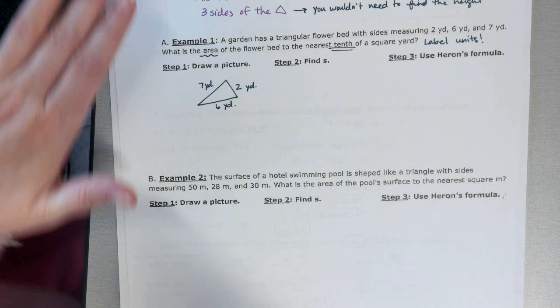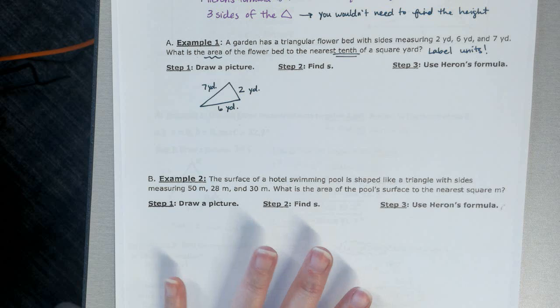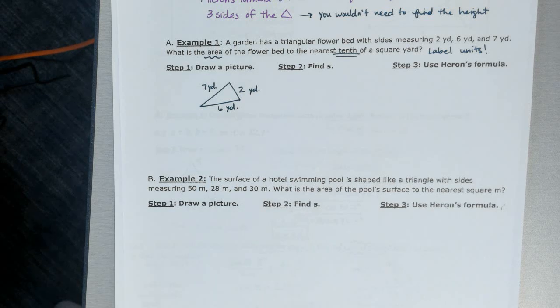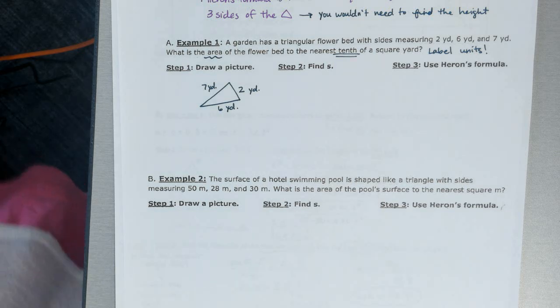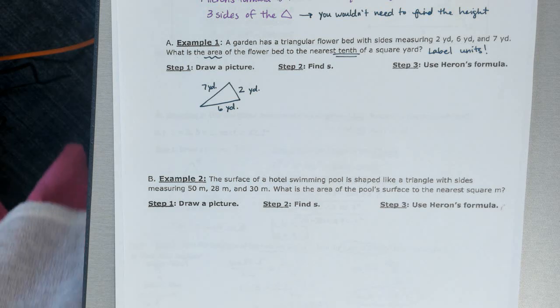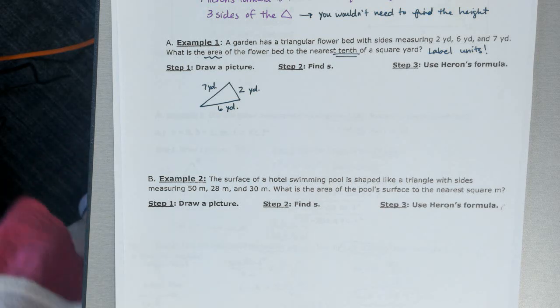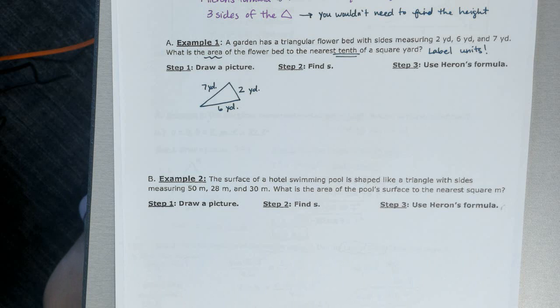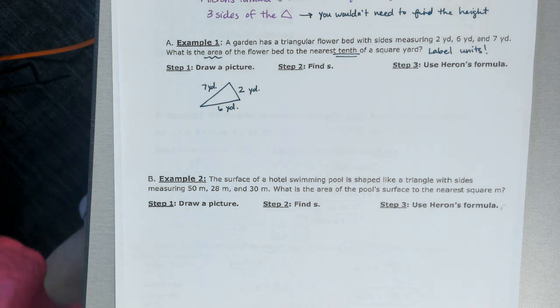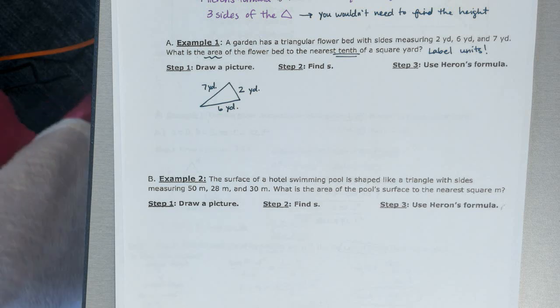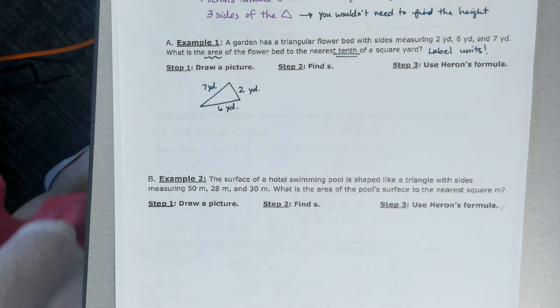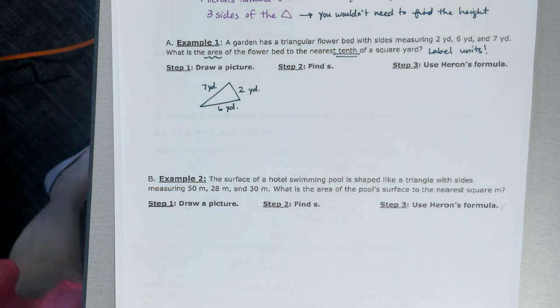How do I know whether or not this is a right triangle? If it was a right triangle, what would have to happen? Oh, that's what makes it a triangle. Yeah, you guys did that in geometry too, right? The sum of two sides had to be greater than the third side to make it a triangle. Yep. But what makes it a right triangle? Yeah, Katie?